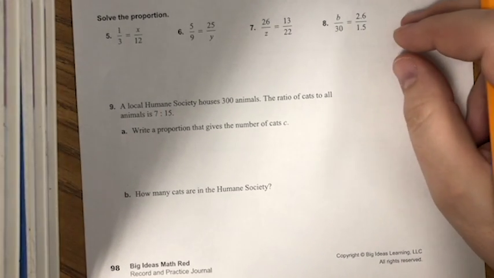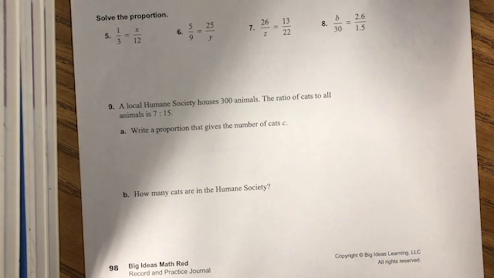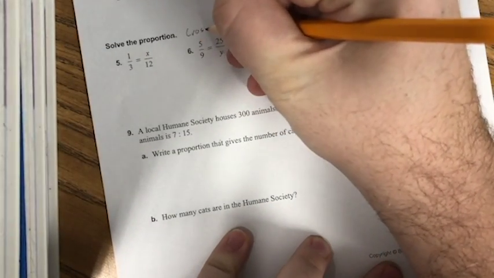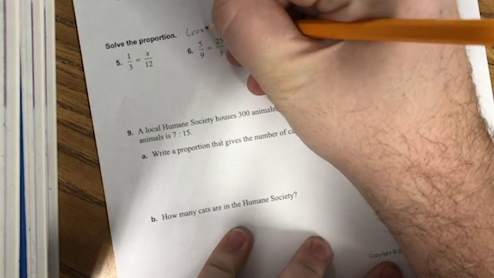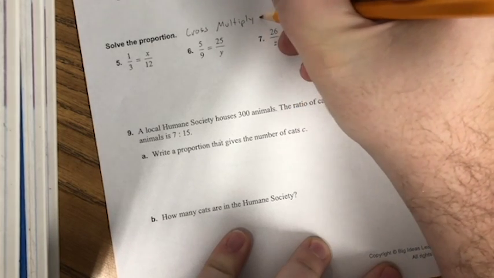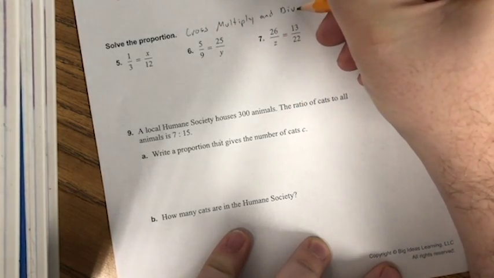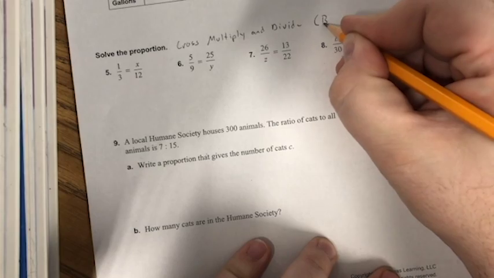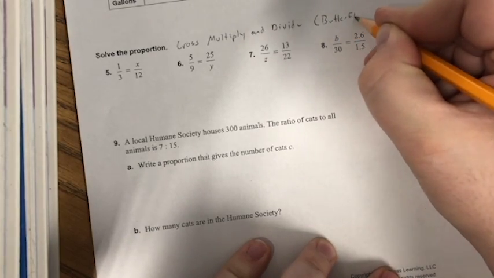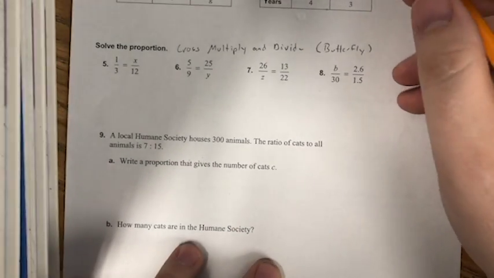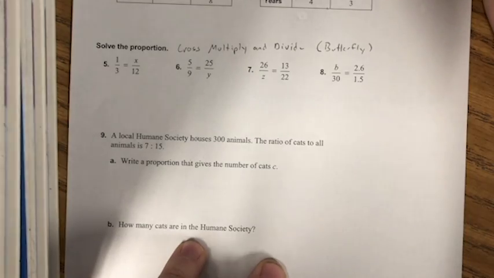However, I want to show you the straightforward method, the one way that you're probably not going to get this wrong, and it's called cross multiplication. More specifically, it's more commonly known as cross multiply and divide. It's just a particular method that gets used a lot in math. And one thing I like to call it is the butterfly. Okay? So what we're going to do is, I'm trying to figure out what x is, so I am going to cross multiply and divide, or the butterfly method.